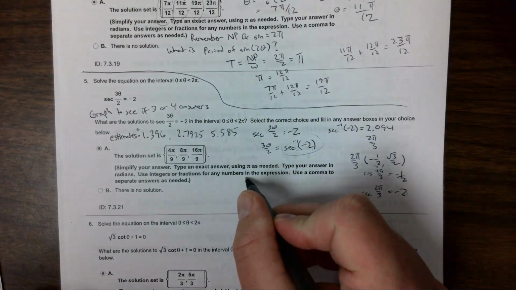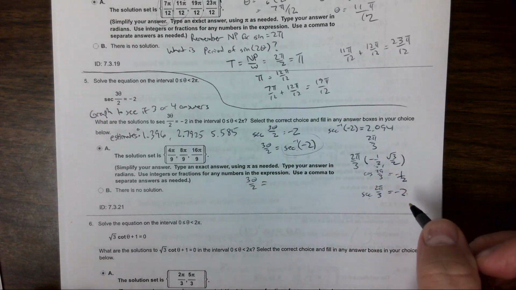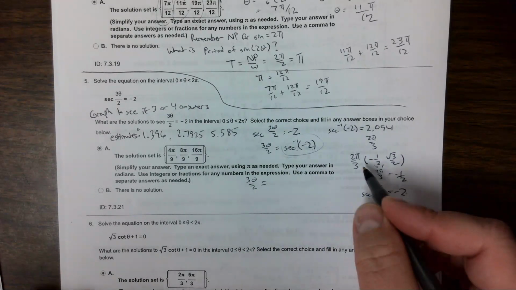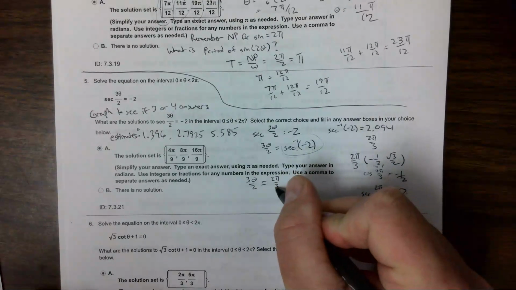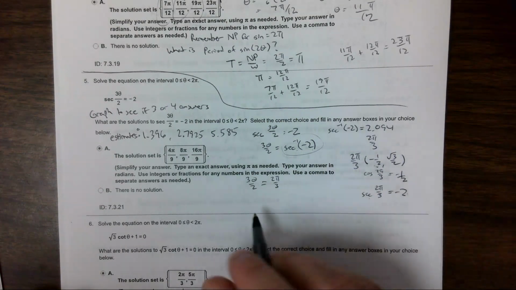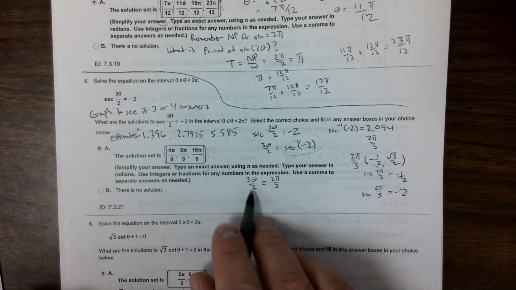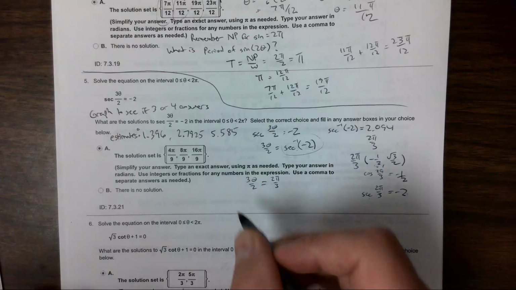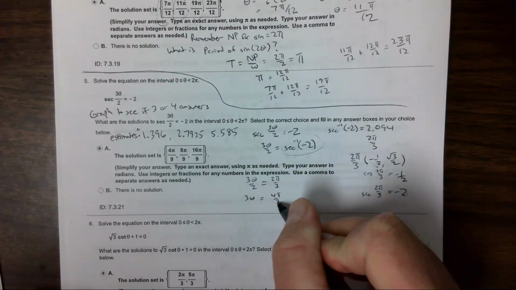Okay, so we have 3 theta over 2 equal to, let's see, 2 pi thirds. So then we're solving for theta, so we multiply by 2, and so we get 3 theta equal 4 pi thirds.